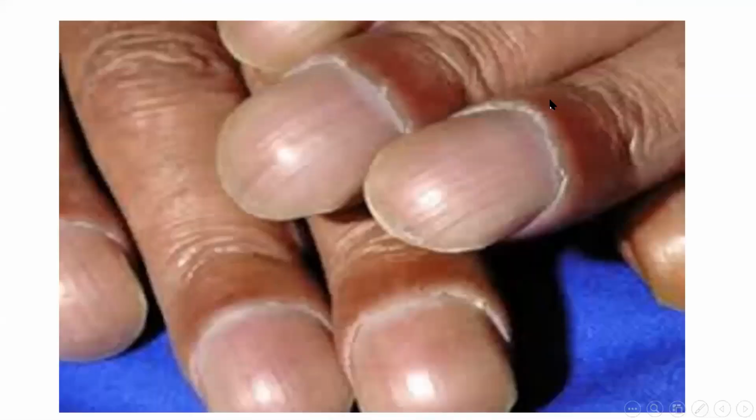Now I will auscultate the sounds. This is the clapping. This is the lobectomy scar. Now this is the sound of crackles.